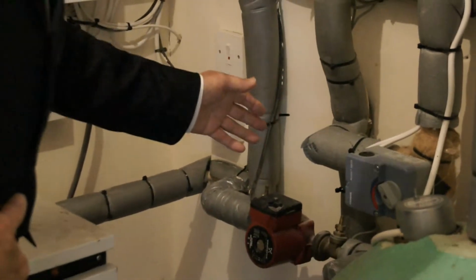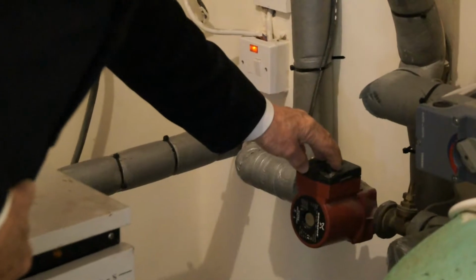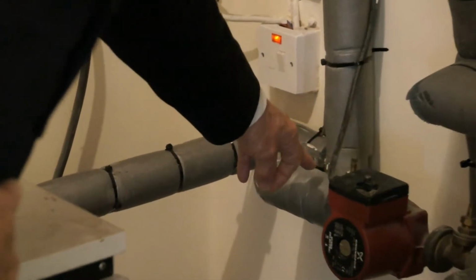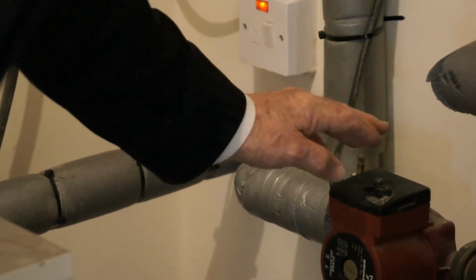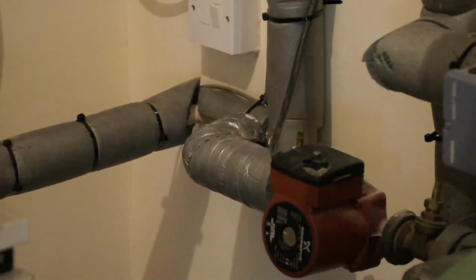So why do we want to do that? Well, if we go back to this flow, you remember that we had the pump, and the water coming out of here is some 75 degrees. That is far too hot for the type of heating system that we have in the room.